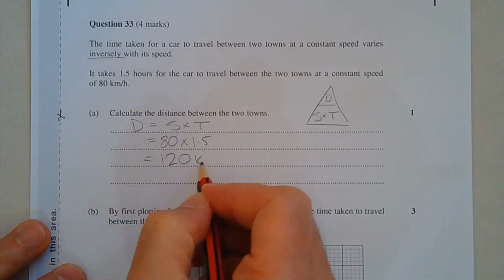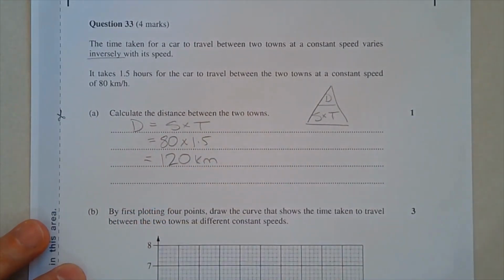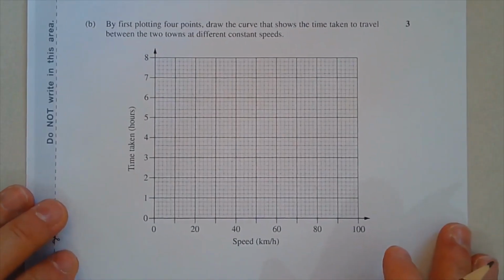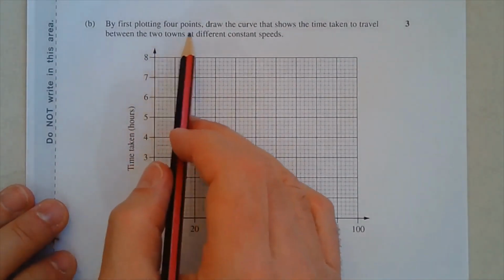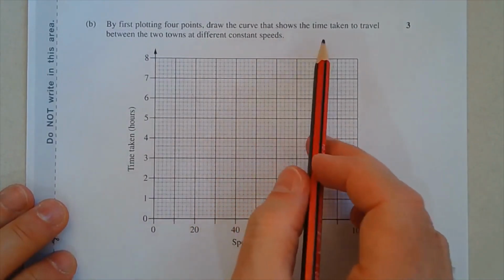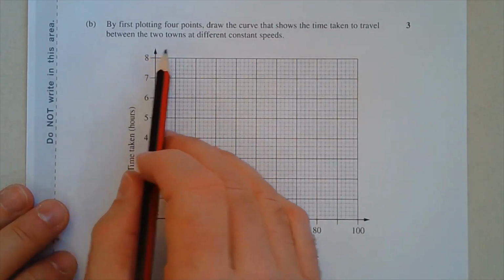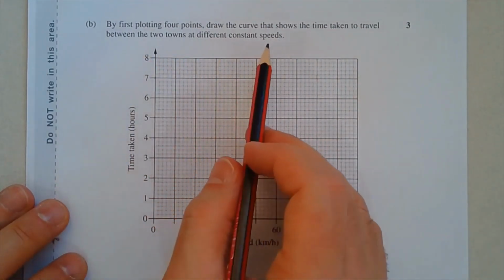So the two towns are 120 kilometers apart from each other. Part B. By first plotting 4 points, draw the curve that shows the time taken to travel between the two towns at different constant speeds.